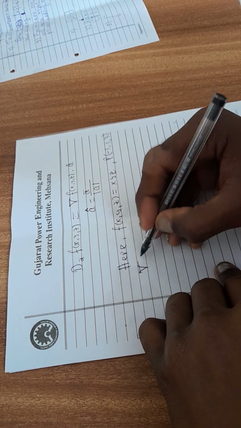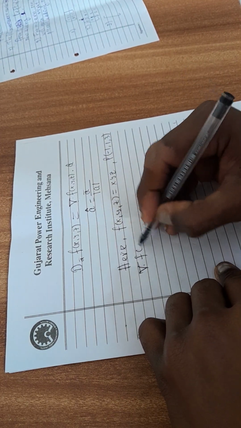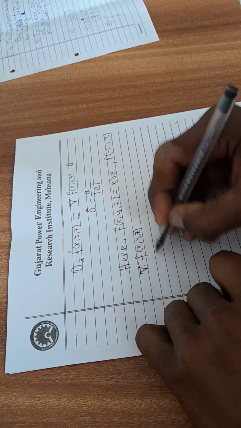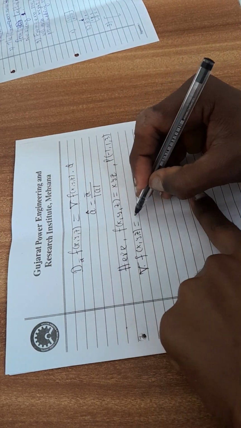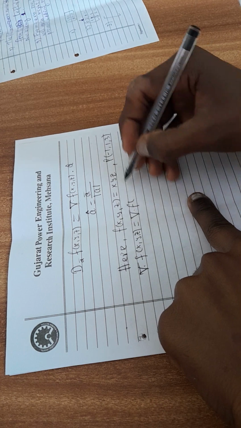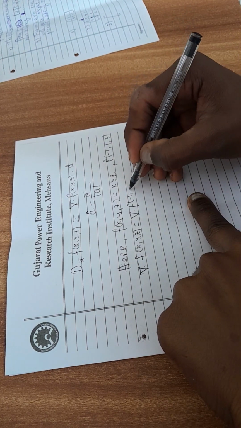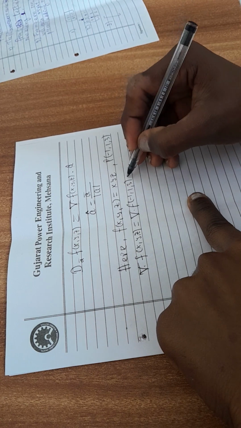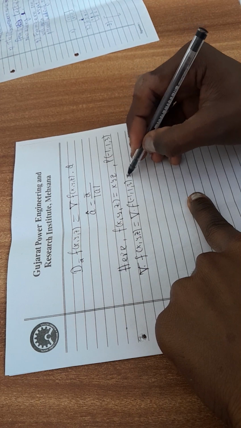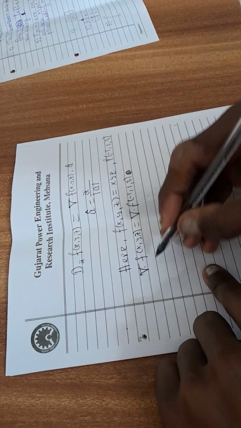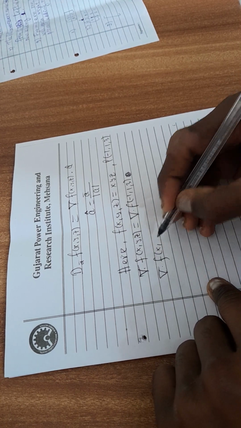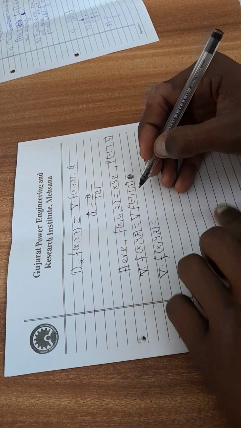So the gradient, nabla f(x,y,z) at the point (-1, 1, 3), is equal to nabla of f at the given point.